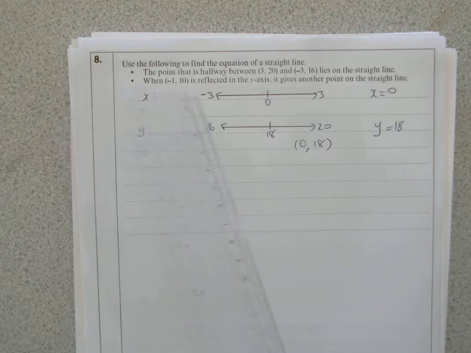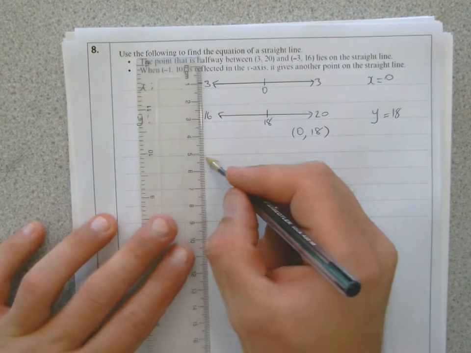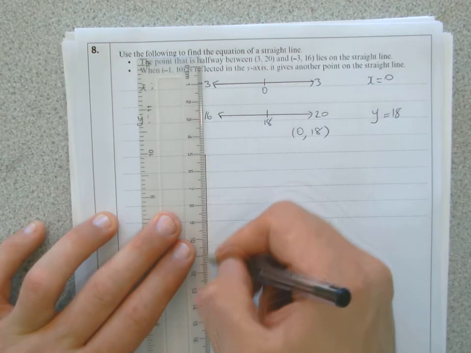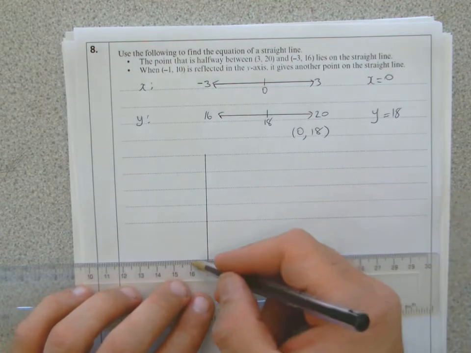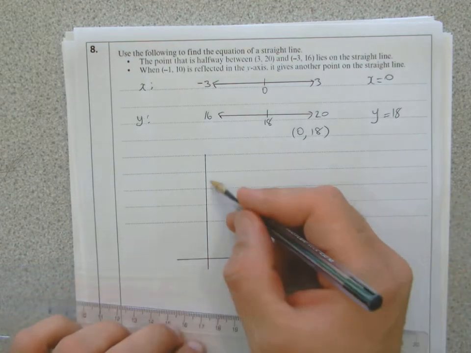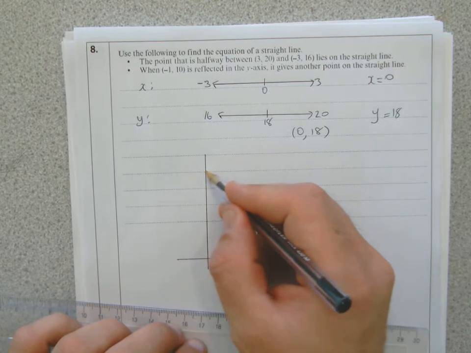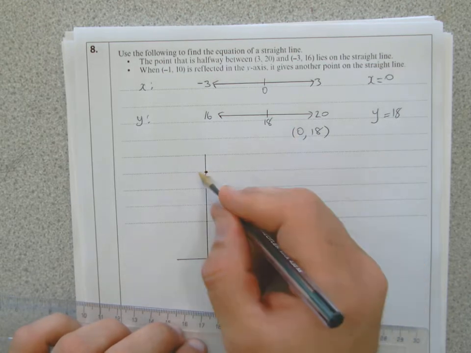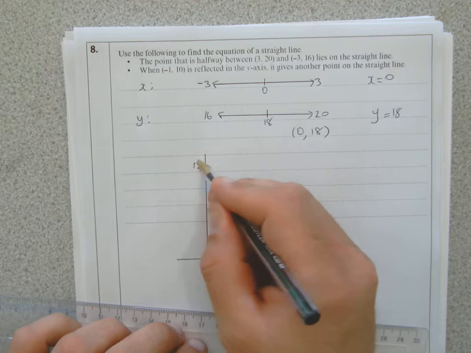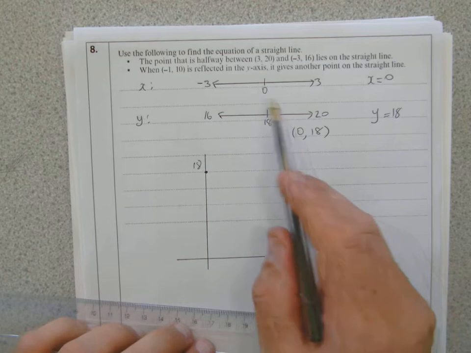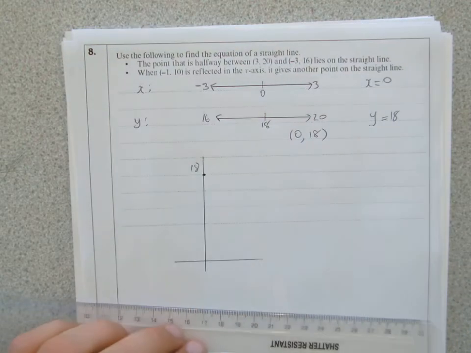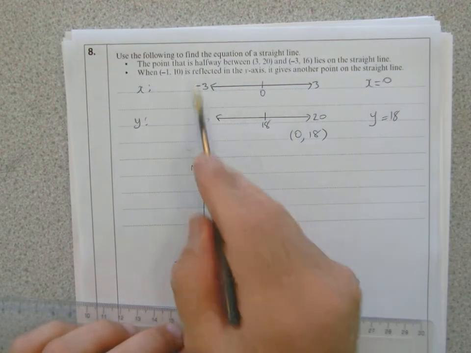Bullet point 2 then, when (-1, 10) is reflected in the y-axis, it gives another point on the straight line. Well, I think a sketch will probably help us here, a rough sketch mainly focused around the y-axis, where these coordinates are. So you've got this point here where the line goes through. Just establish this, it goes through at 18, okay? And then the other point is when this is reflected, (-1, 10).